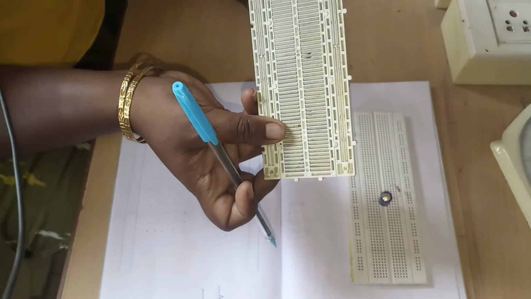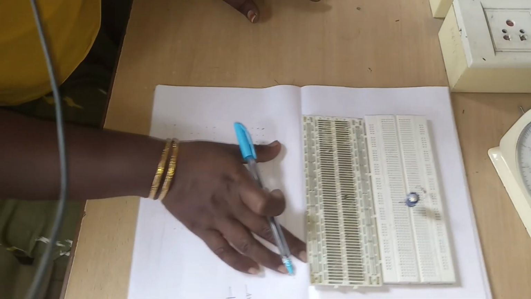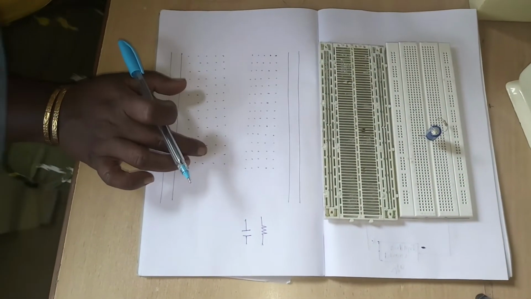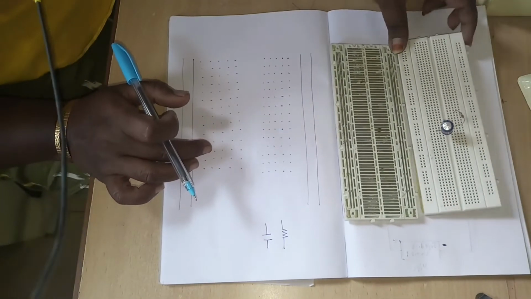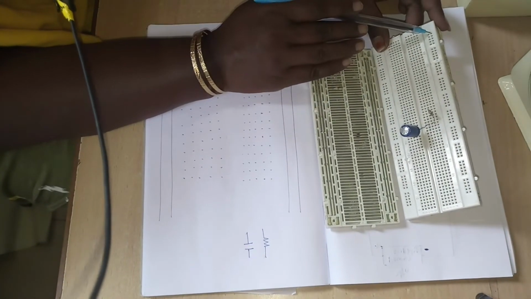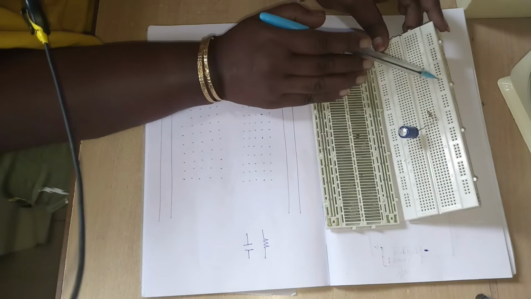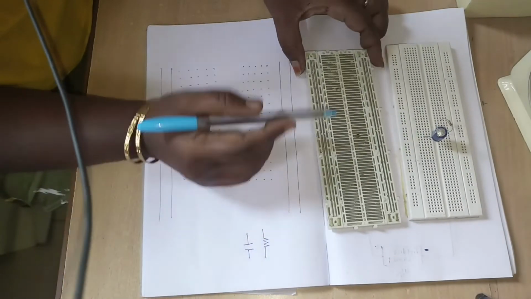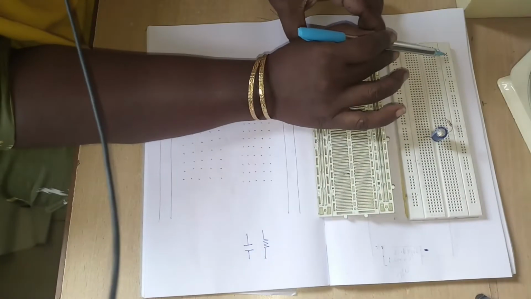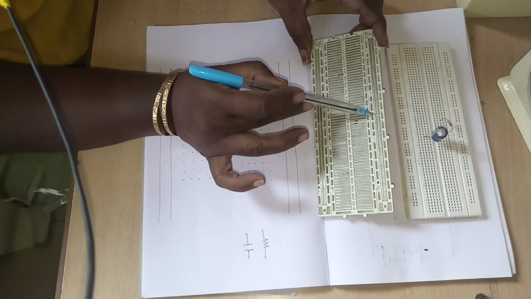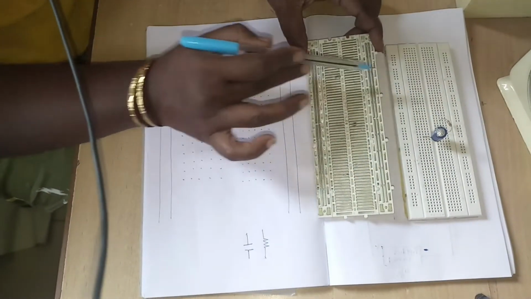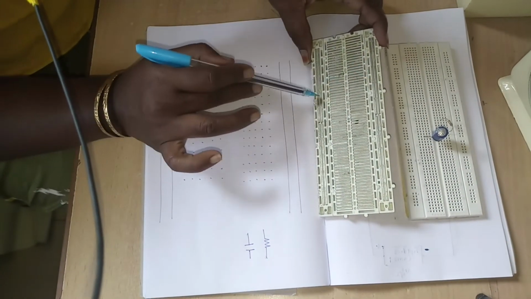So for that I have taken another breadboard, and for understanding I have drawn the diagram also here. Okay, so first let us see this breadboard. Here in the first part, some dots are there. So here it is connected horizontally. All the dots are connected horizontally here. And at the top and the bottom of this breadboard we have the horizontal connection.